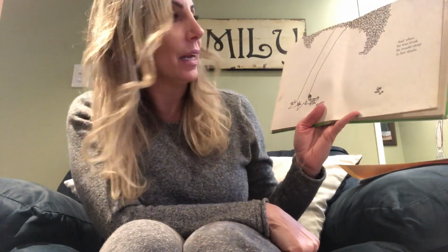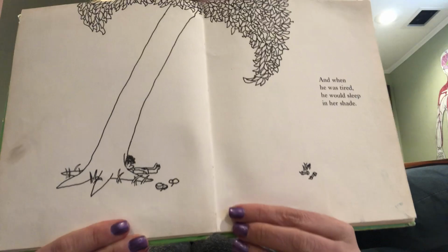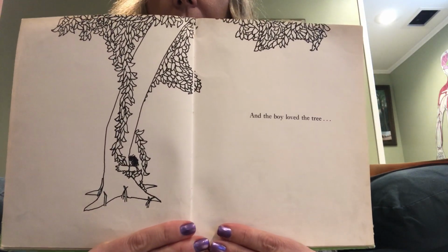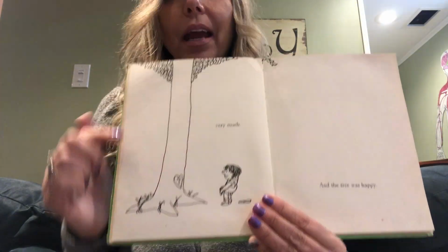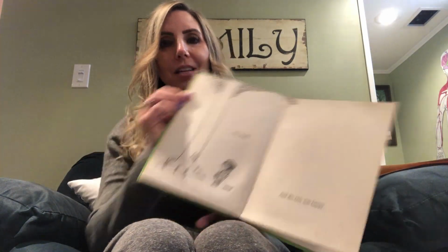And when he was tired, he would sleep in her shade. There he is, taking a little nap. See him right there? And the boy loved the tree. And he's hugging the tree, giving the tree a big hug. Very much. And guess what he carved into the tree there? It says me plus T. And I know what T stands for. Do you? Tree. And the tree was happy.